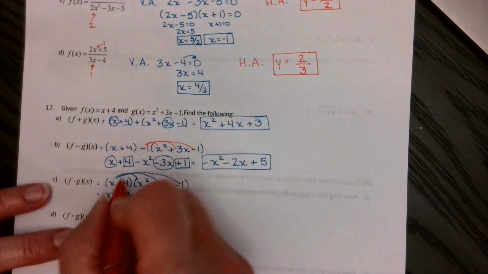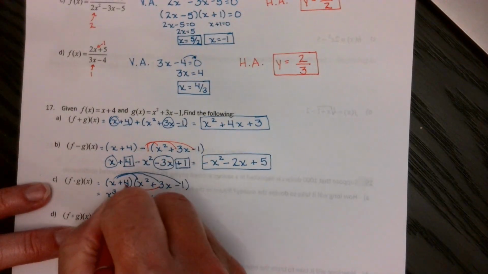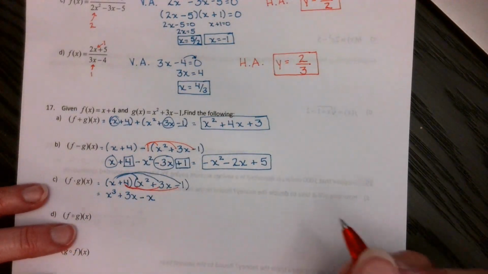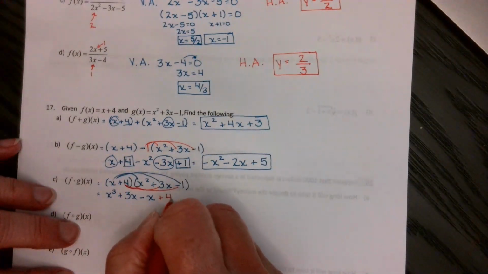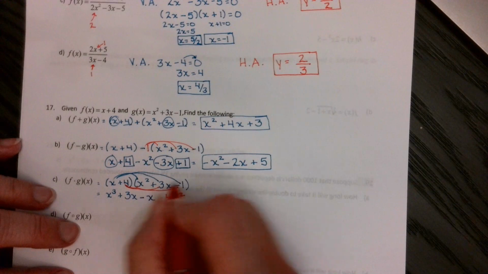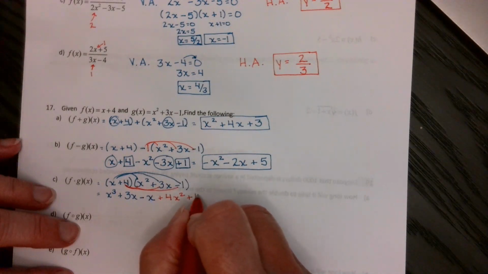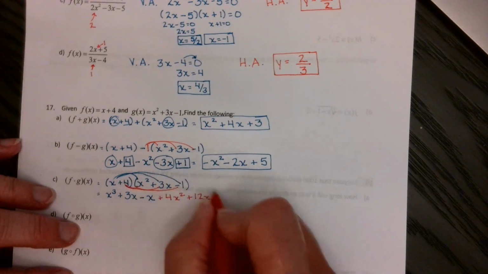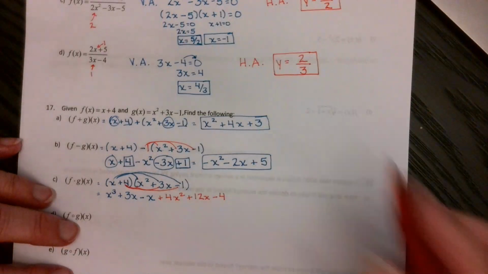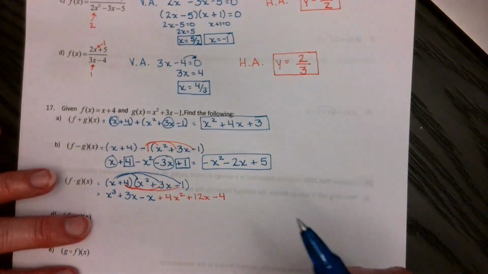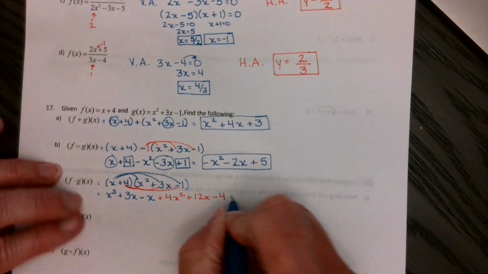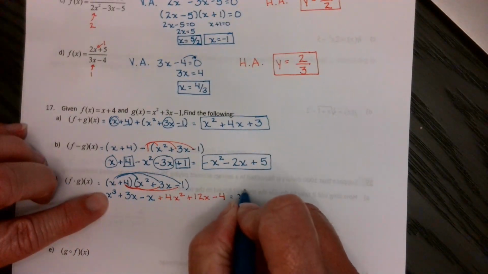Now I'm going to take the 4 and multiply it by everything inside the other parentheses. 4 times x is 4x squared. 4 times 3x gives me 12x. And 4 times negative 1 is negative 4. Now I'm going to combine my like terms where I can. So I don't have an x cubed, so I'll just bring it over.